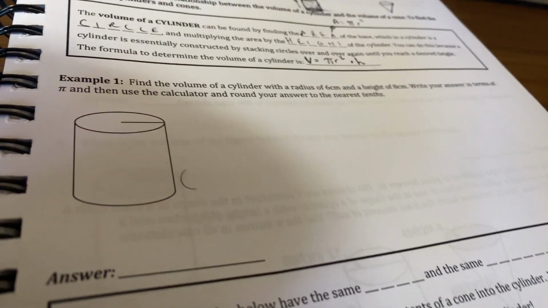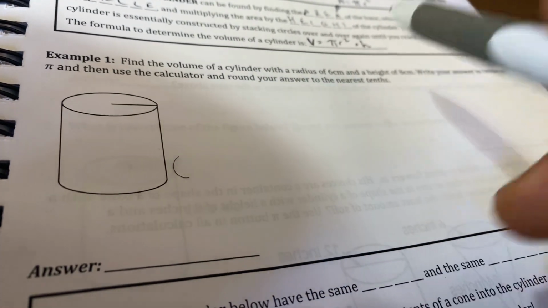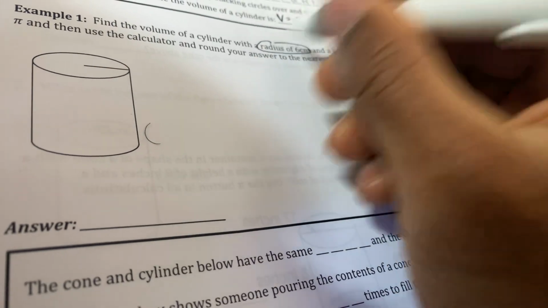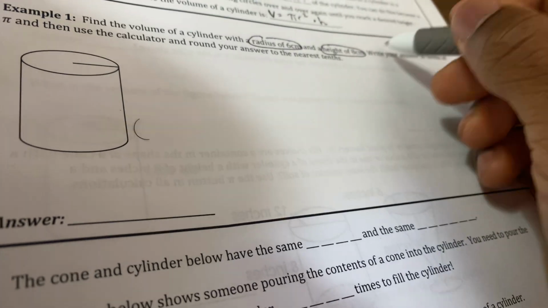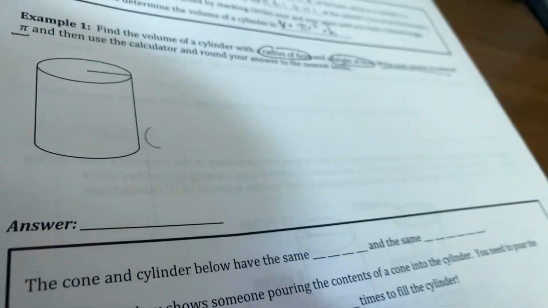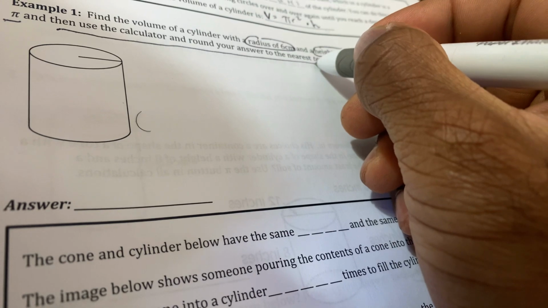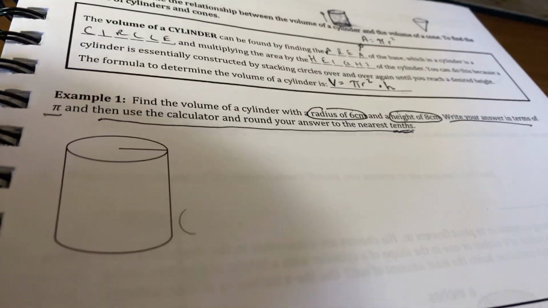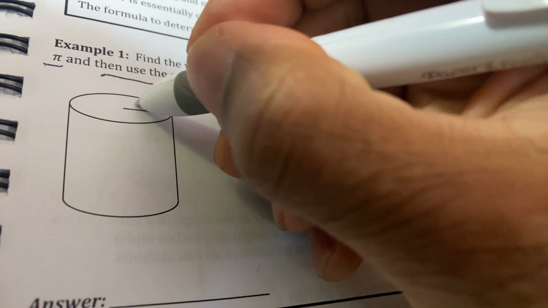Let's take a look at example 1. Find the volume of a cylinder with a radius of 6 centimeters. That's important information. And a height of 8 centimeters. That's also important information. Write your answer in terms of pi. I love when they say that. It means we don't have to turn it to 3.14, put it in the calculator, then round your answer to the nearest tenths. The most important thing when finding the volume is to look at the shape and annotate the shape.